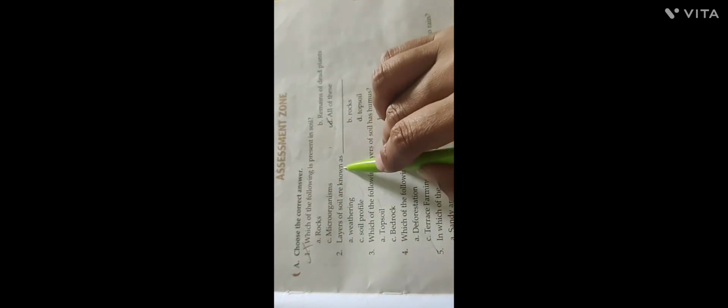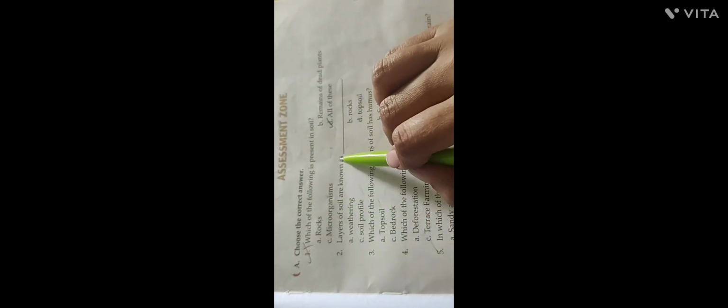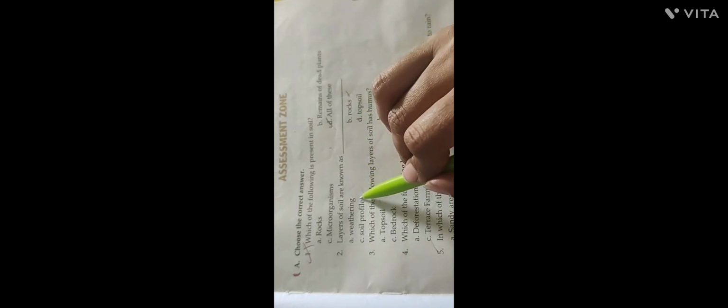Next: the layers of soil are known as? Weathering, no. Rocks, no. Soil profile or topsoil? The answer is soil profile. Next: which of the following layers of the soil has humus? You know it is the topsoil. Subsoil does not have it, bedrock is the lowest layer, and there is a middle layer. So the answer is topsoil. Humus is present in the topsoil.